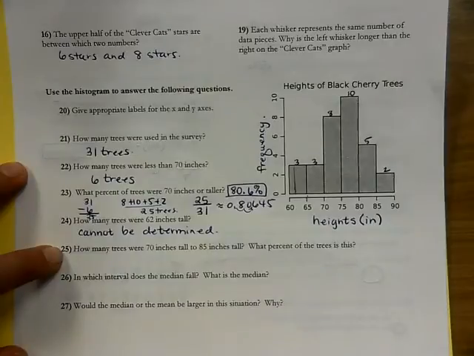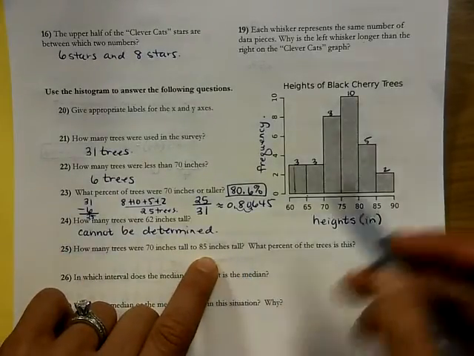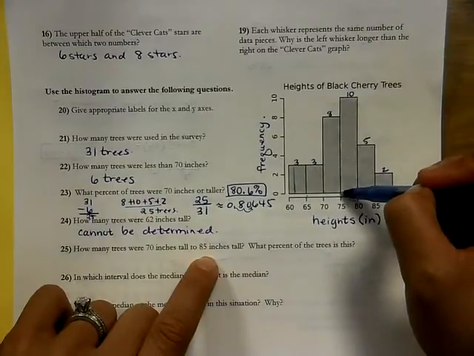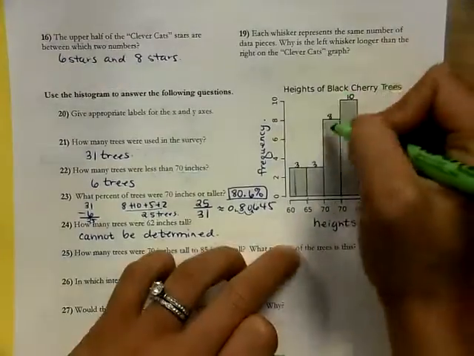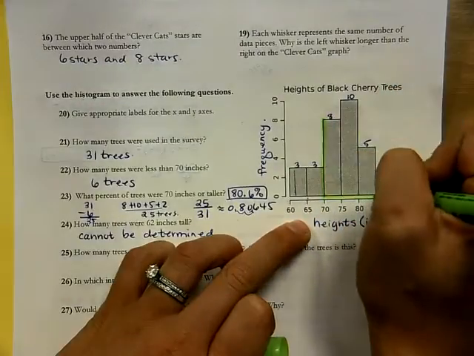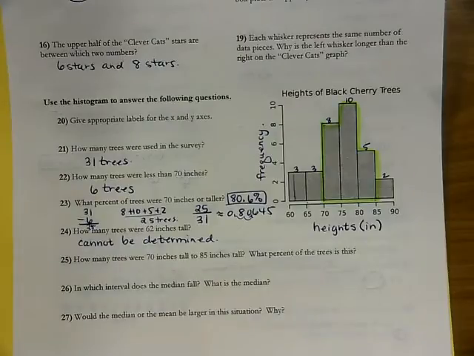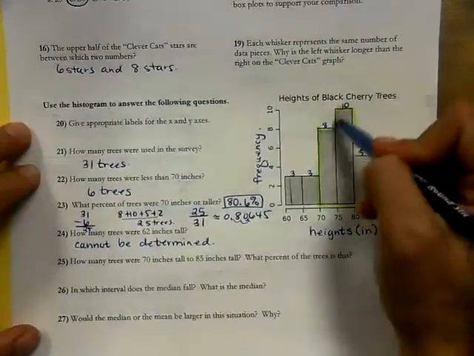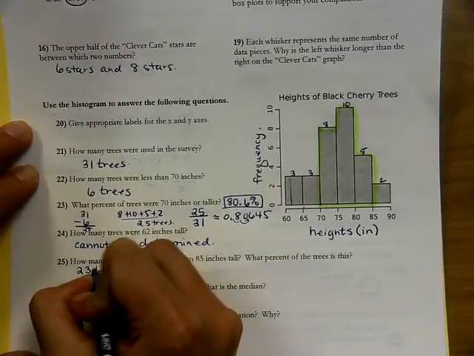For number 25, how many trees were 70 inches tall to 85 inches tall? So 70 to 85. So that's all of these guys. All right. Well, that would be a total of 8 plus 10 plus 5. That would be a total of 23 trees, sorry.